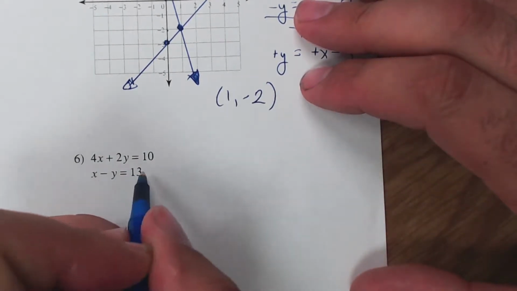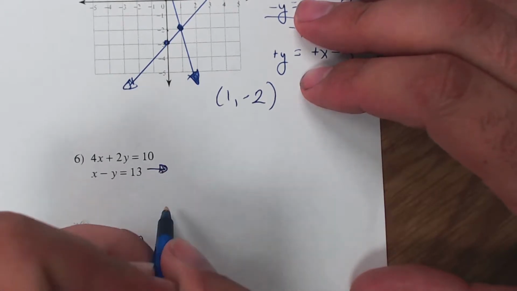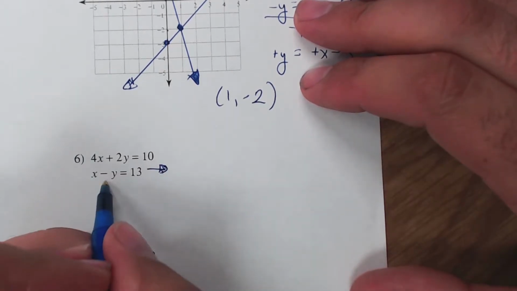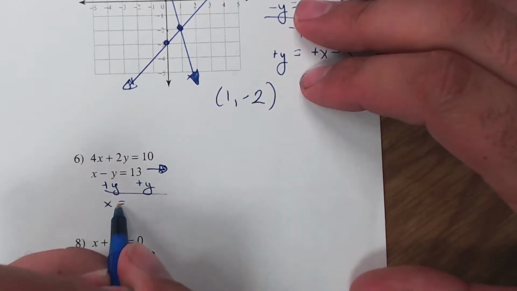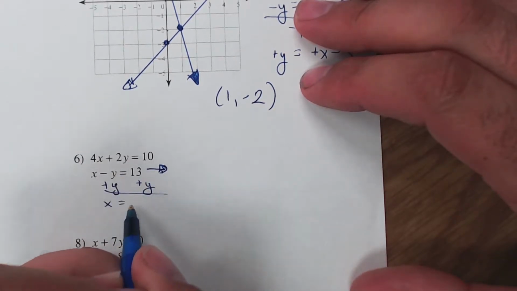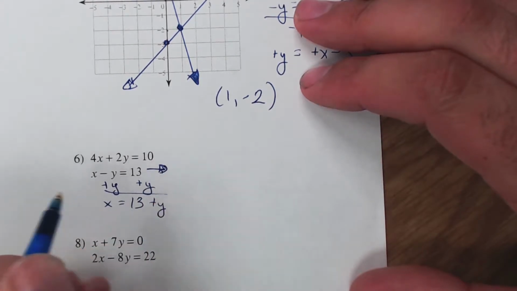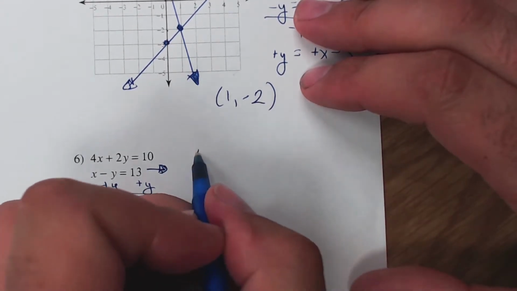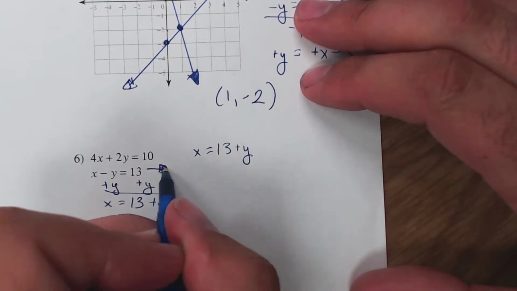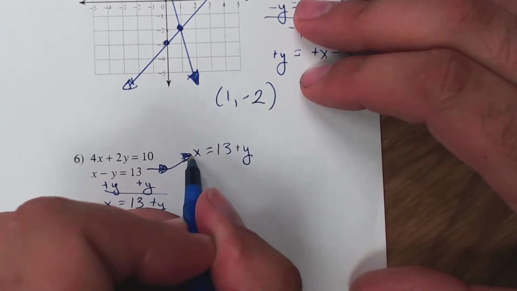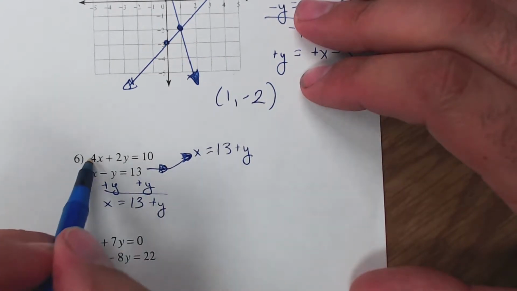I'm going to take this bottom equation because it looks easier, and I'm going to solve for x. So I'm going to add y. I can't remember what I said, but I'm solving for x. So now I have x equals 13 plus y. I'm going to substitute that into my first equation.